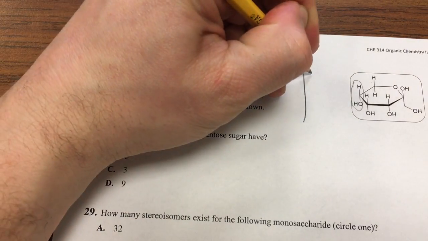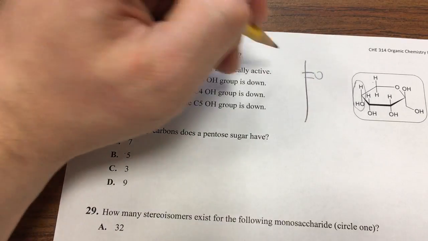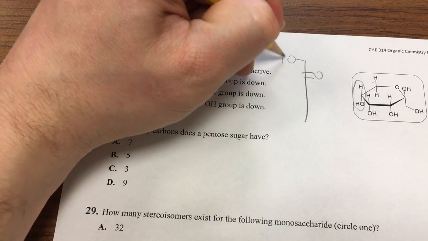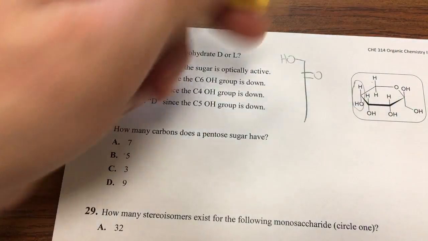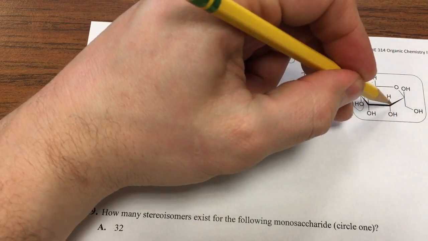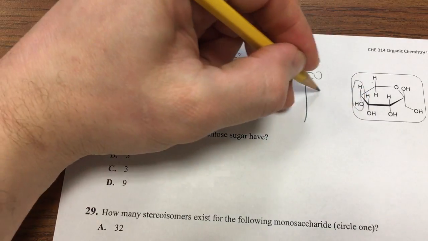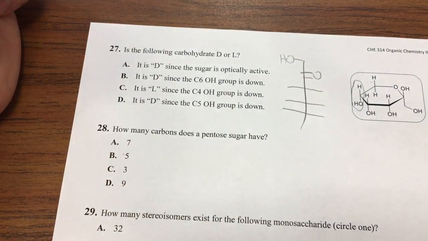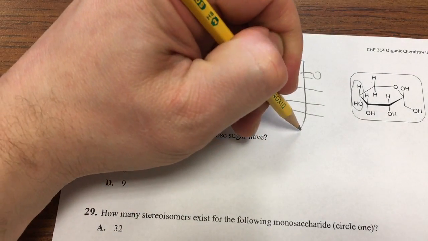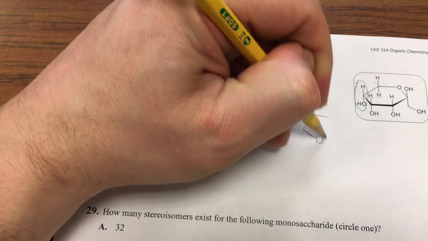Let me draw this molecule now in linear form so you can see it a little bit better. There's that part of the molecule right here, and then we have 1, 2, 3 stereocenters right here, and then we have a little CH2 hanging off OH.